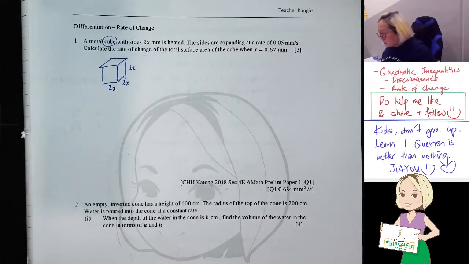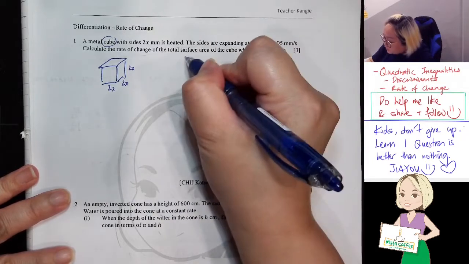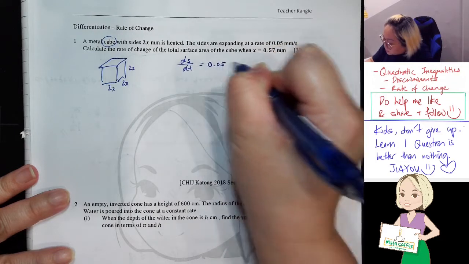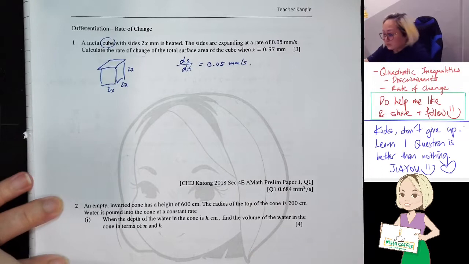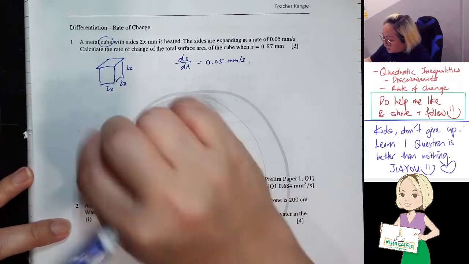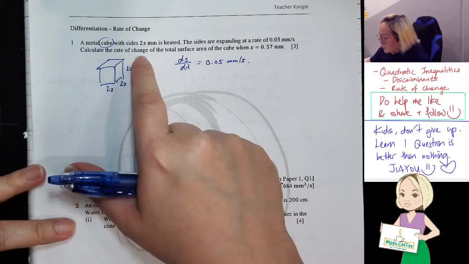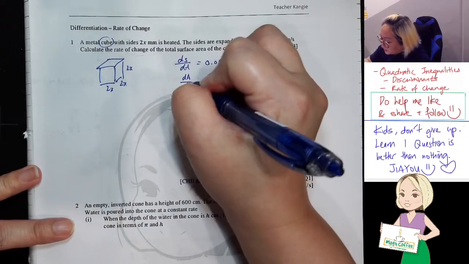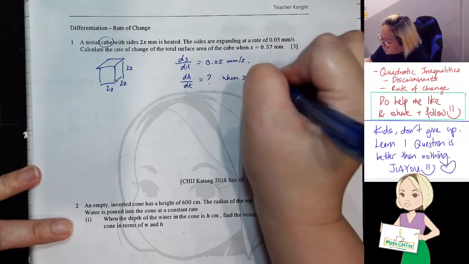They give me ds/dt equals 0.05 mm per second. Then they say calculate the rate of change of the total surface area. So they want me to find dA/dt equals question mark when x is equal to 0.57.